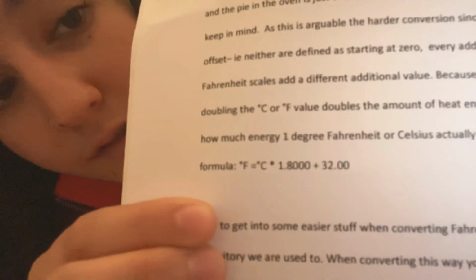So the process relies heavily on the following formula. Fahrenheit equals Celsius times 1.8 plus 32 degrees. I'm going to see if I can show that closer to you guys. Yeah, okay.